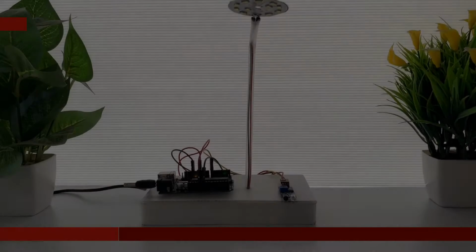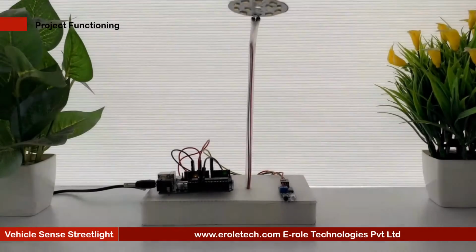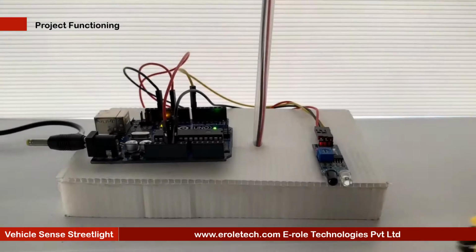Smart street light, or street light that glows on vehicle movement. This system doesn't need a manual operation to turn on or off the street lights. It detects whether there is need of light or not.